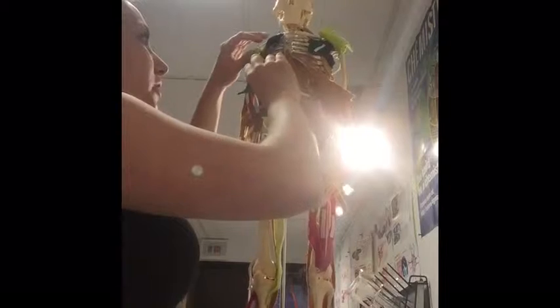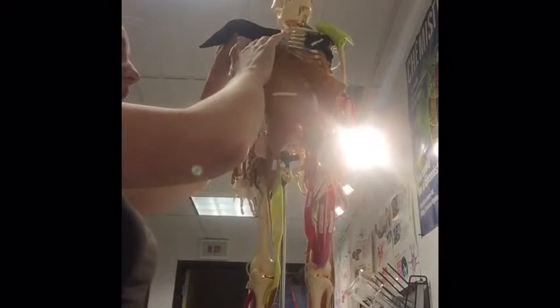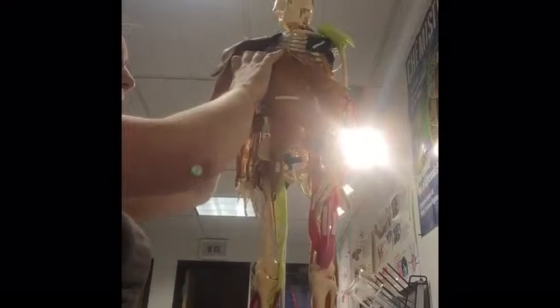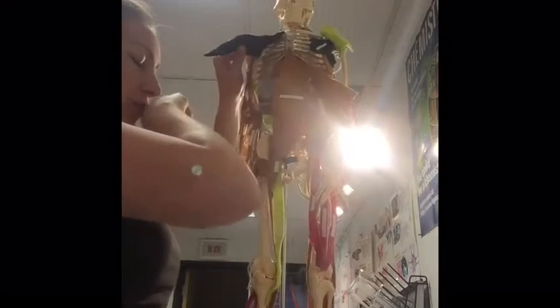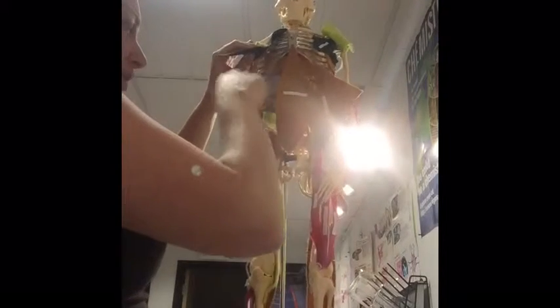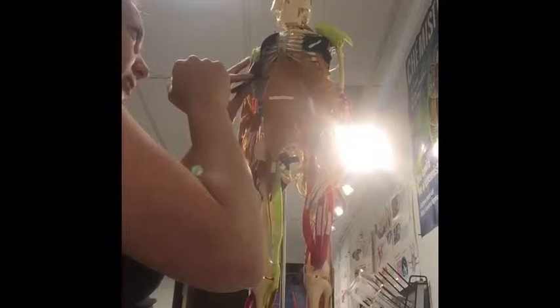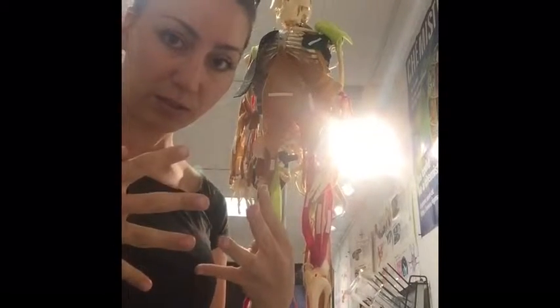And then the external intercostals are the opposite, so they originate in the inferior border of the ribs and insert at the superior border of the ribs, and these act to bring the rib cage apart.